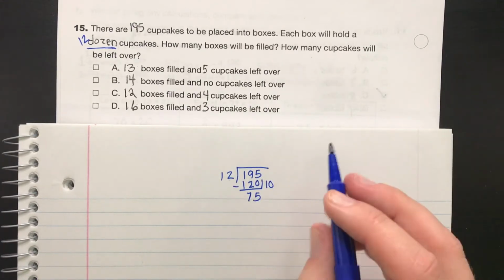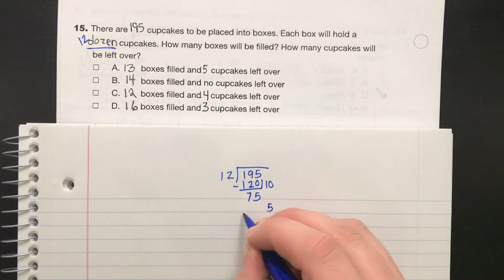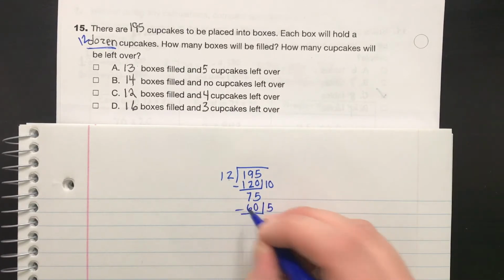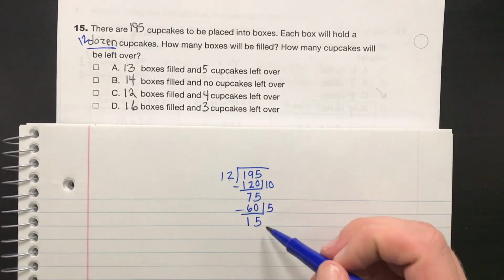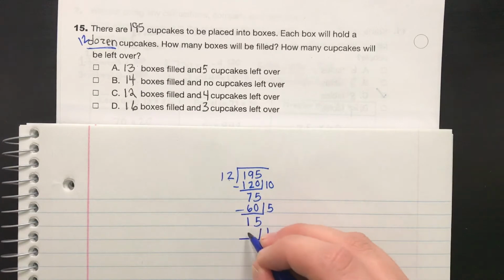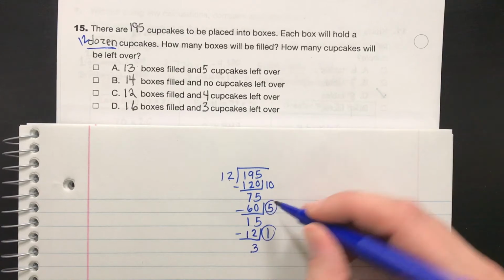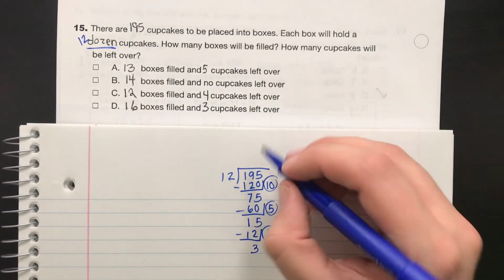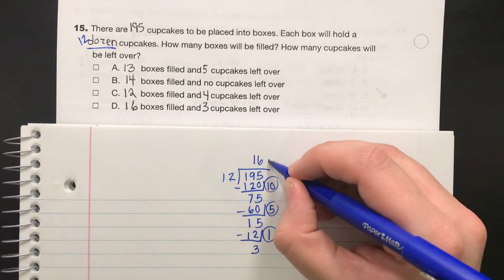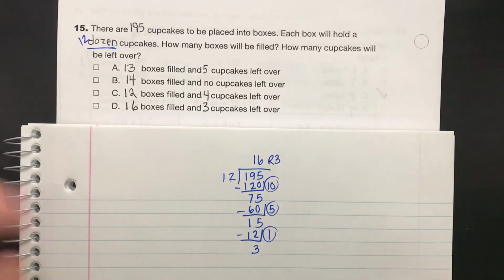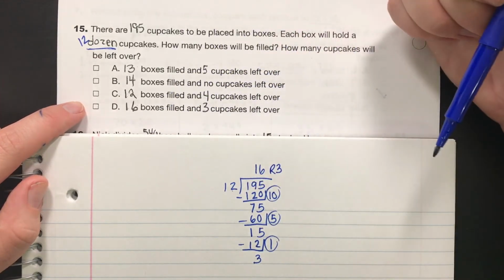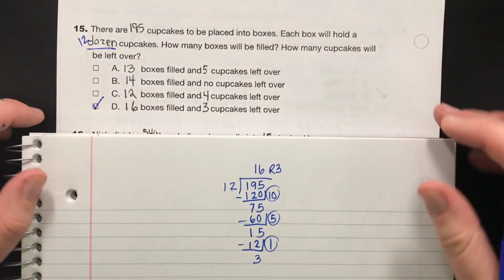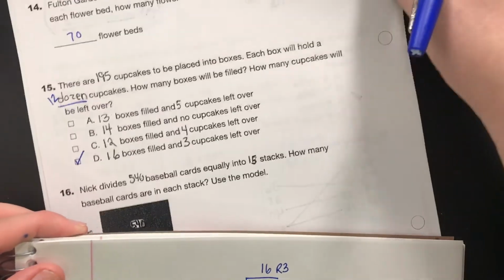12 into 75, well, I know that 12 times 5 will give me 60, so I'll just start there, subtract, and I end up with 15. So 12 can go into 15 one time. I'll subtract, and I get 3 as a remainder. So I circle my side numbers, add them up, and I get 16 and a remainder of 3. So in this case, my answer would be 16 boxes filled and 3 cupcakes left over. Okay, number 16.